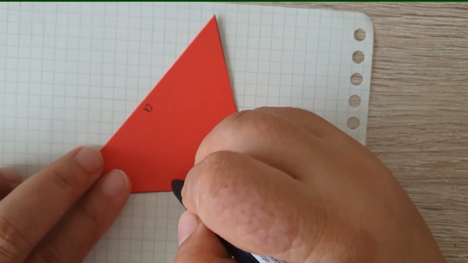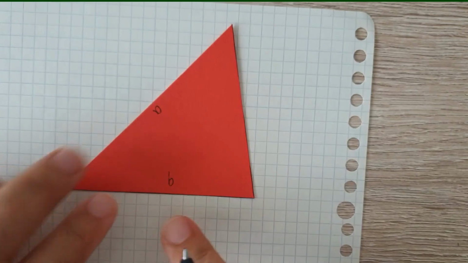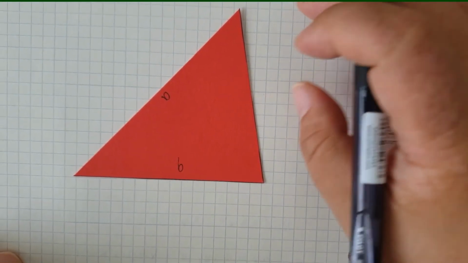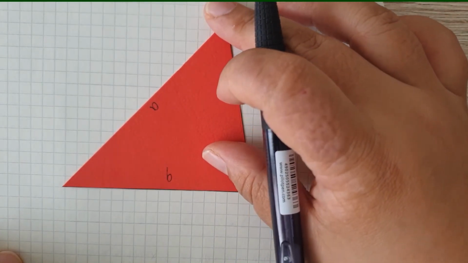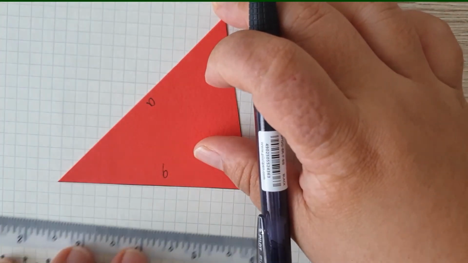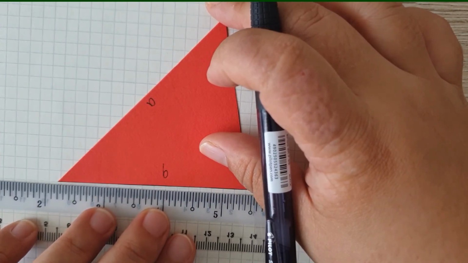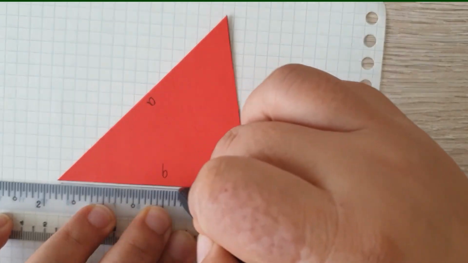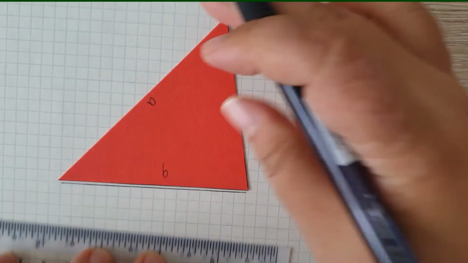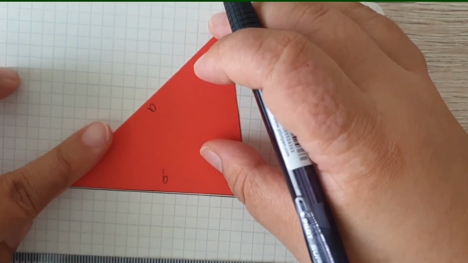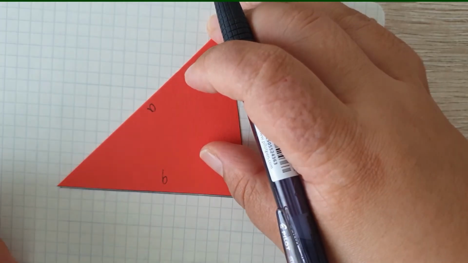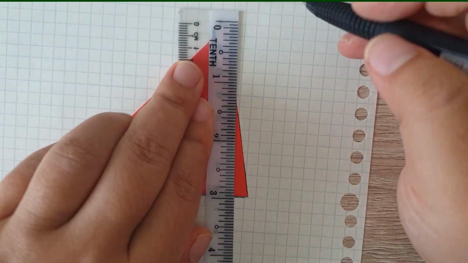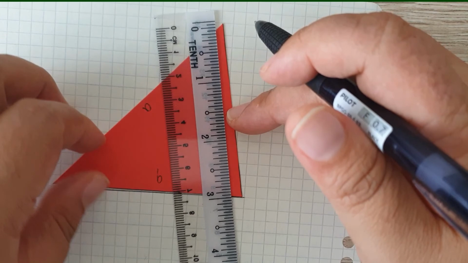Now we'll name this side as B. I am going to use B as the base and use the same way to find the area of the triangle. So once again, I'm supposed to draw a line that is the same length as the base of the triangle. Yes, I got it. And I need to draw it in a box such that it's the same height as the height I have here.